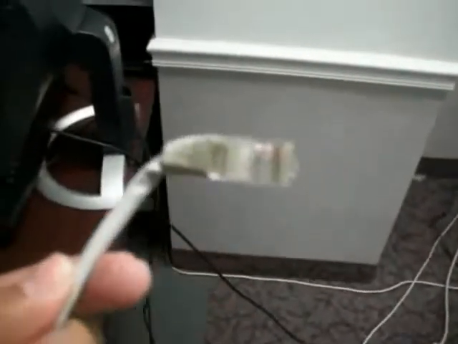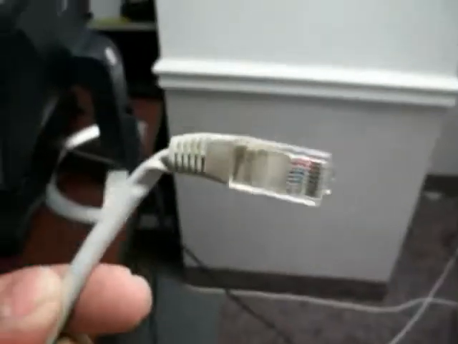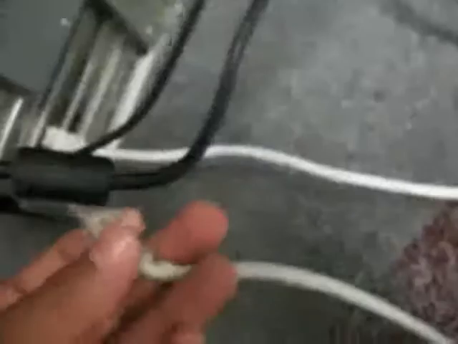So this wire is, for example, your T1, your main internet connection, and if you're home it's going to be your Comcast or DSL. So it's going to go to the internal Ethernet.